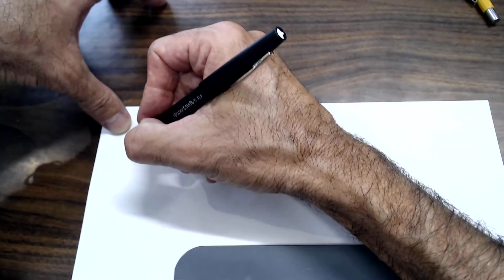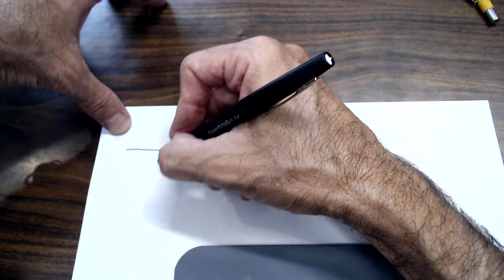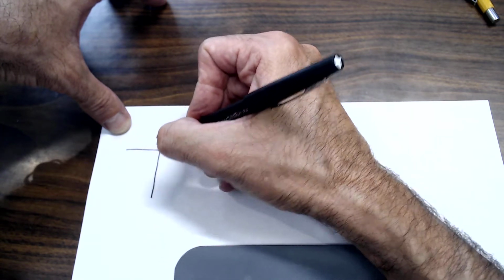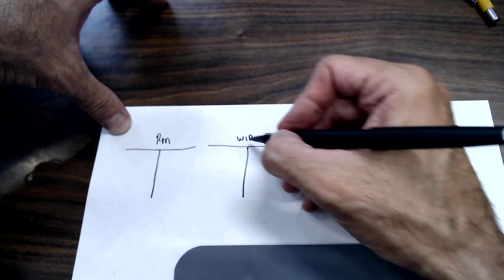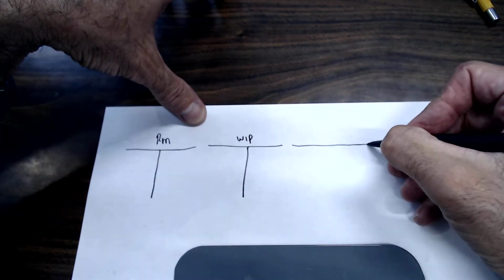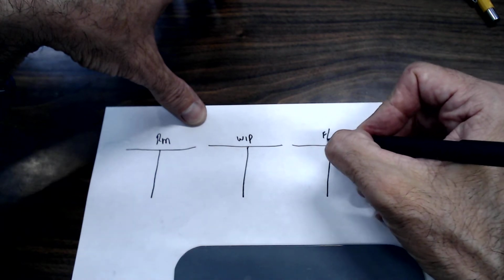Just to help me get my mind wrapped around all these numbers, I know that every manufacturer has a raw materials inventory, a work in process, and a finished goods.